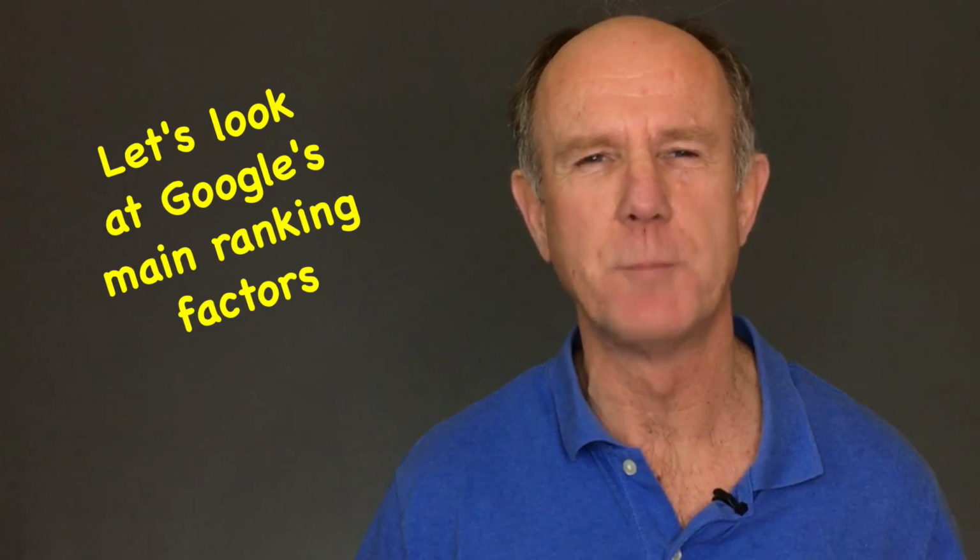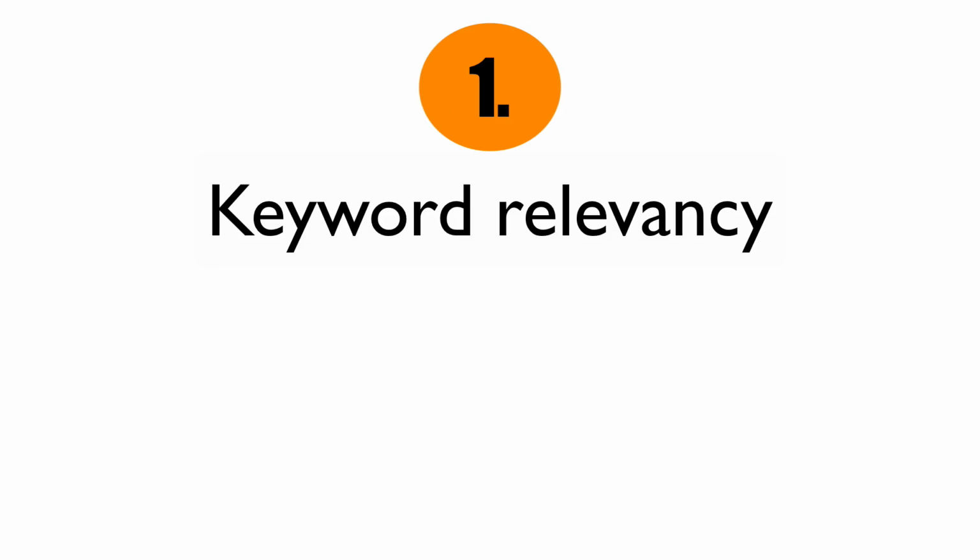Let's look at Google's main ranking factors. Keep in mind that both Google and YouTube have hundreds of ranking factors that are kept secret. Number 1, keyword relevancy. As mentioned before, the keyword phrase that you're targeting should occur in the title, description, and tags of your video watch page. This makes your YouTube watch page totally relevant.